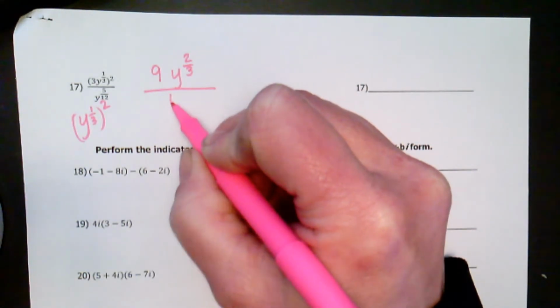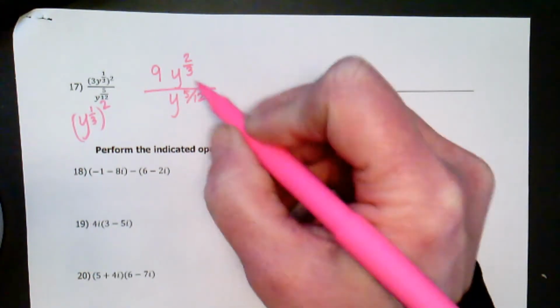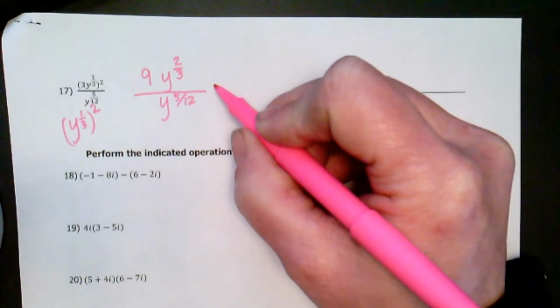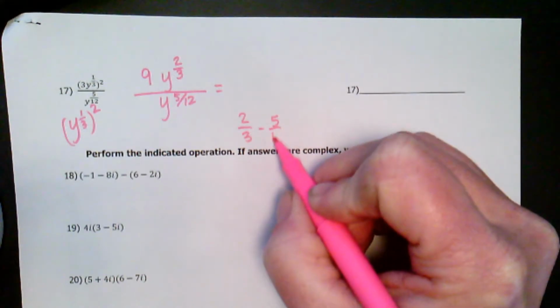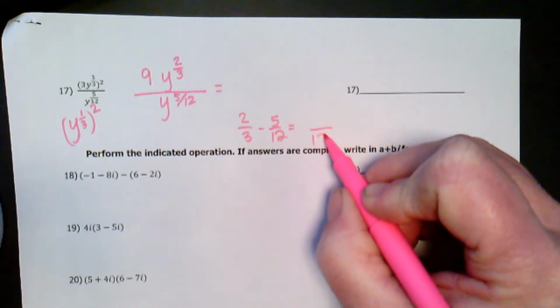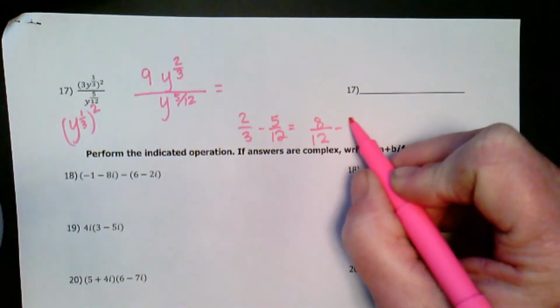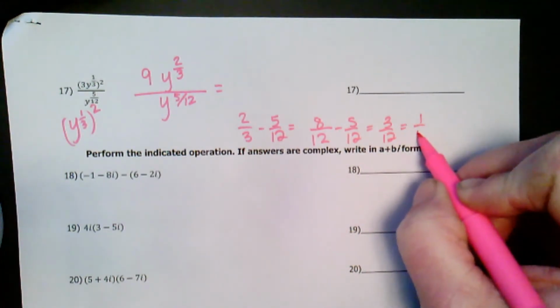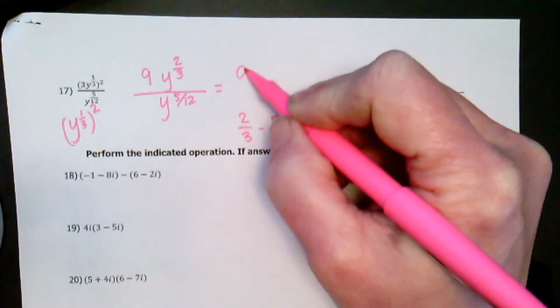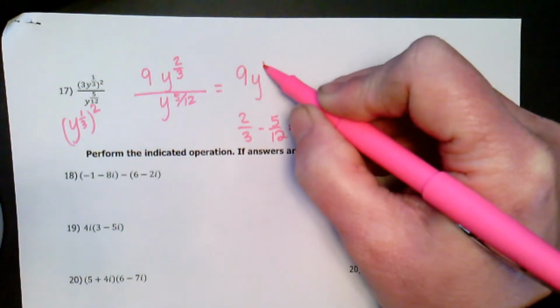And then on the bottom we have y to the 5/12. Since we still have y's on the top and bottom, we can go further. We want to subtract our exponents. We have to have the common denominator. And I get 9y to the 4th.